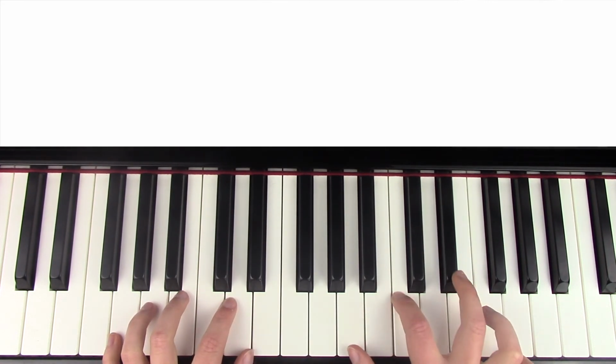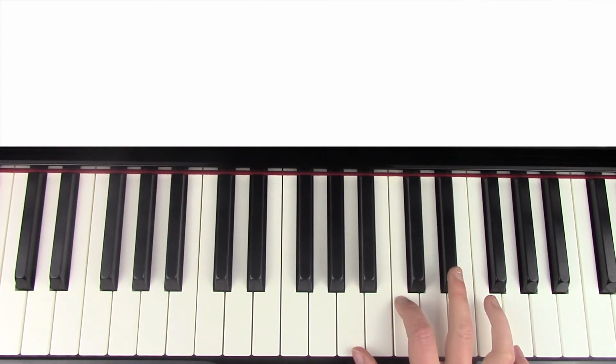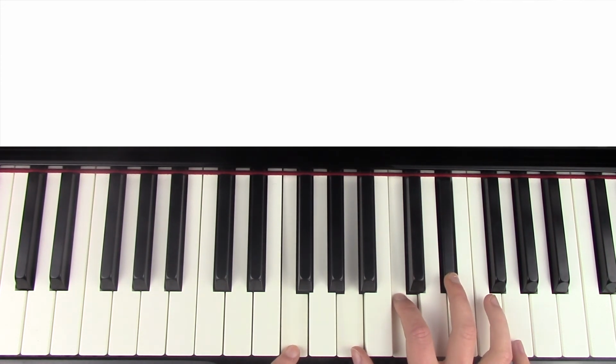And then I moved that to the A diminished, which is A, C, and E flat. So again, if you add in the F, that makes an A7 chord. So I just took the F away and just played those 3 notes instead.